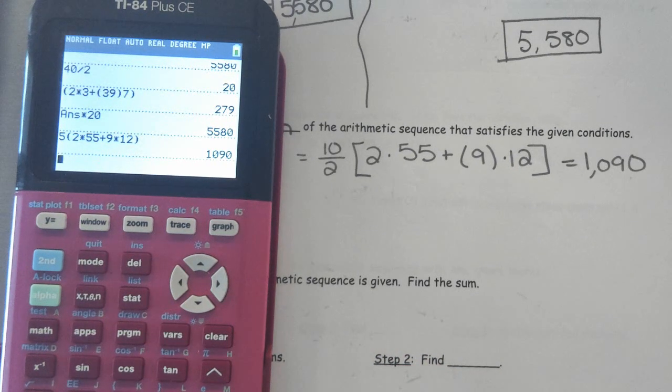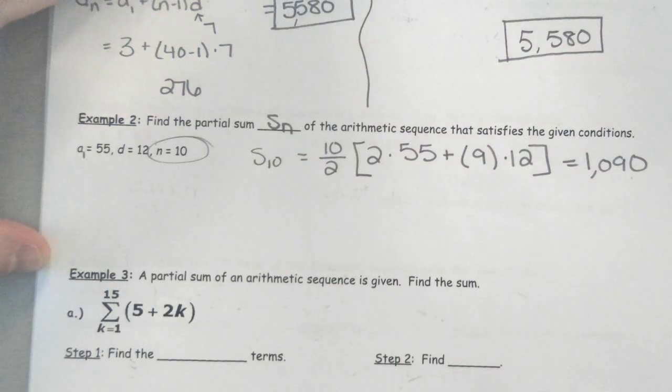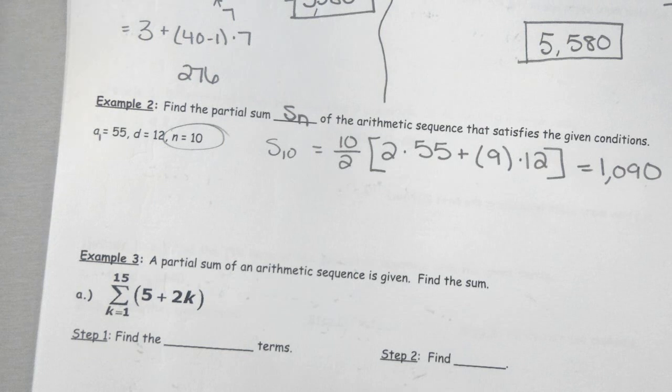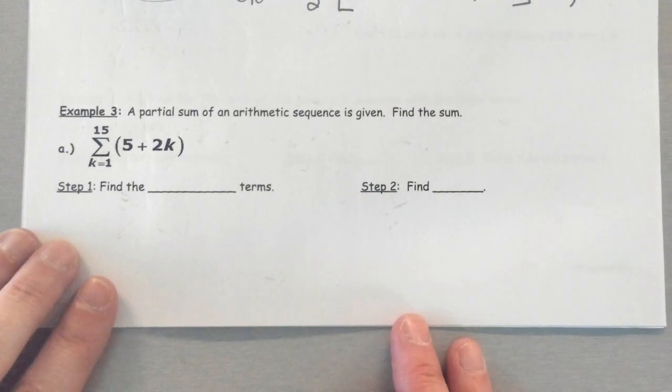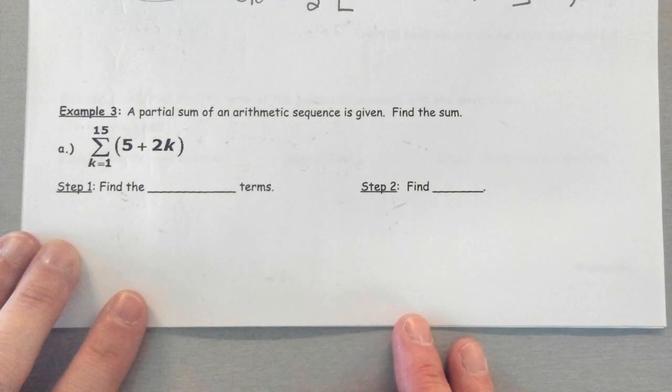Okay. You could also use your formula from yesterday to find term 10, and you could have plugged into the other formula. So there are options. Okay, let's continue on with another partial sum. So you can even do partial sums if they're presented in sigma notation.